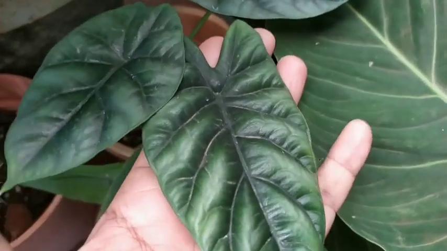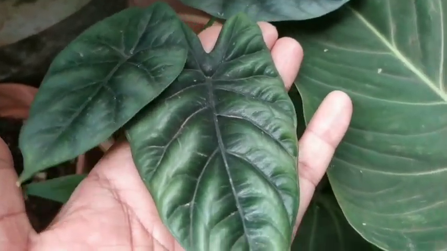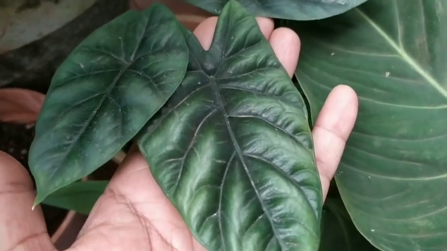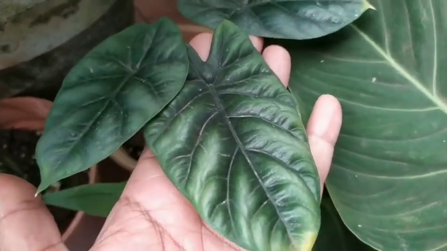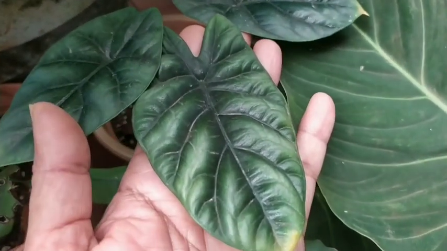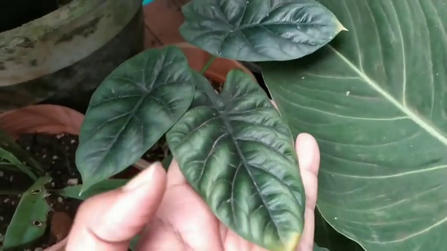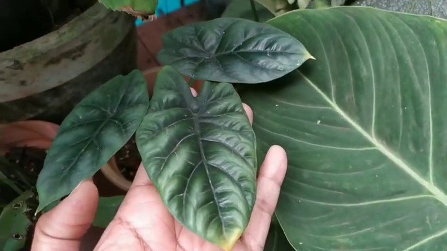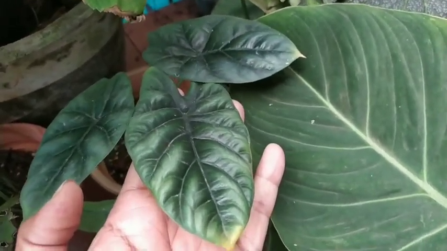Now you cannot restrict them to only these 3 types. There are many in this genera that have bullate leaves, or pebbled, half-pebbled surface leaves. But I have only these 3 types, and hence I thought of sharing them with you.